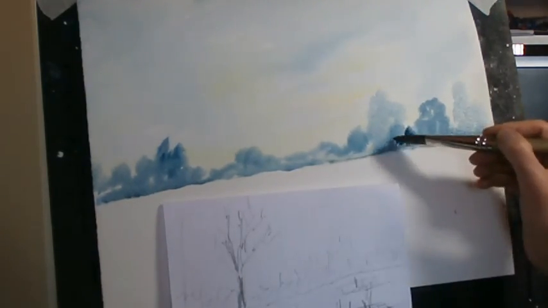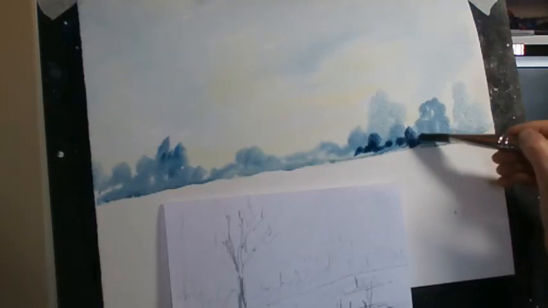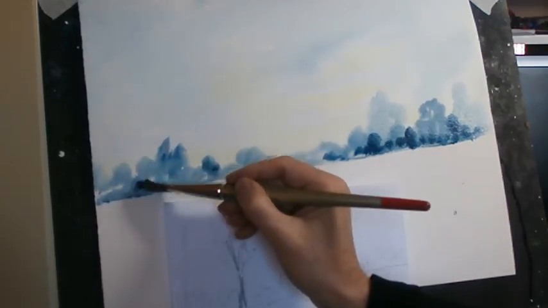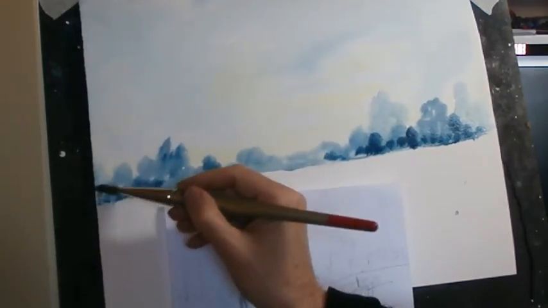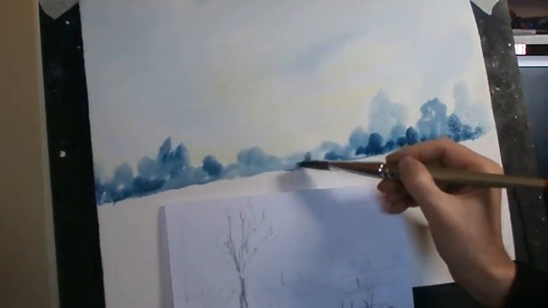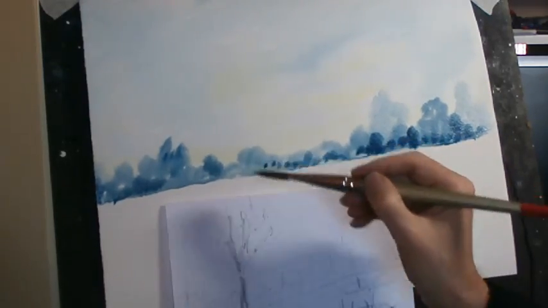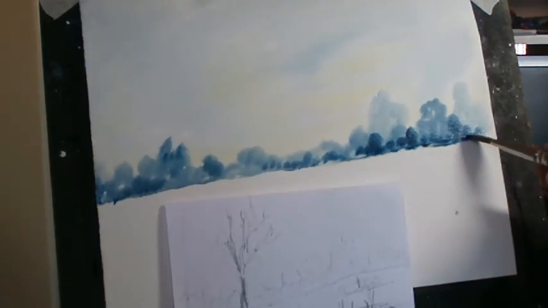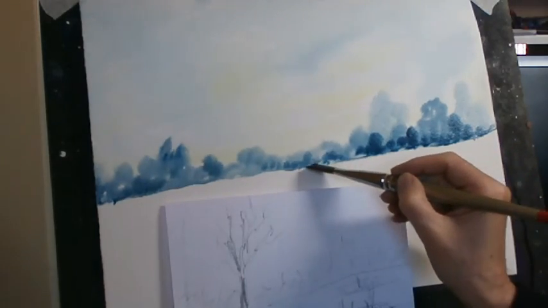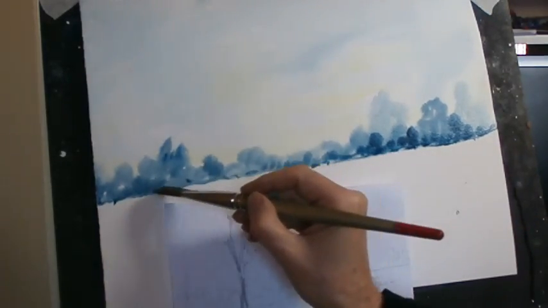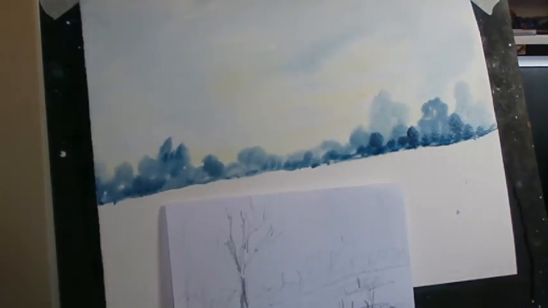And I'm just going to add a couple of smaller bushes, and they'll appear to be in front of those in the distant horizon. Because this is a stronger, darker colour, it will appear as if these bushes are in front of the ones behind. As you can see, it's just added a little bit more depth into that woodland that we can see in the distance. Okay, I'm okay with that, and now I need to just let that dry before I do the foreground.